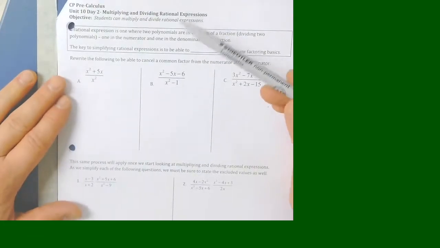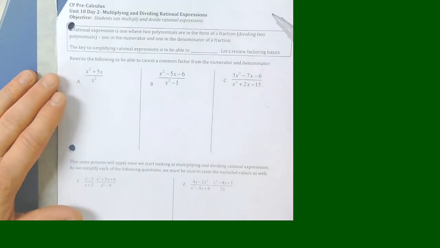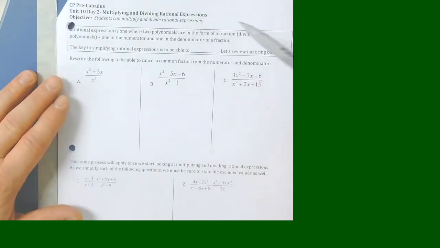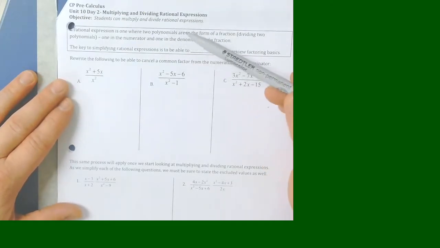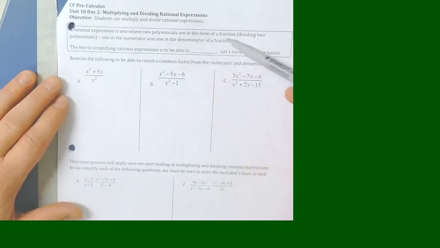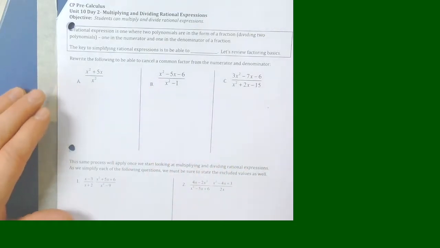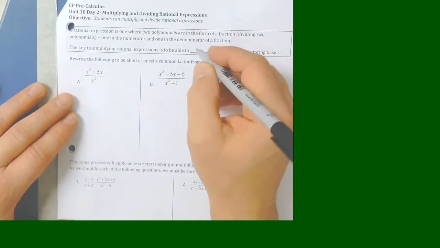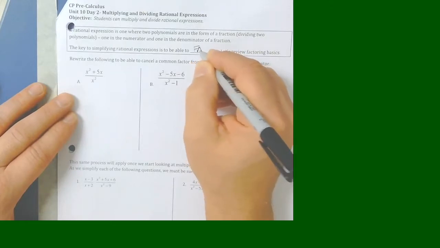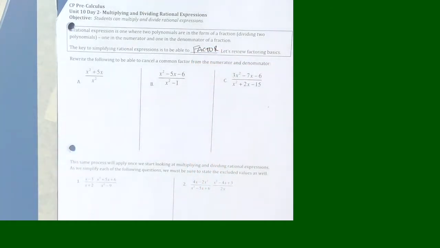Today is multiplying and dividing rational expressions. Rational expressions is where we have two polynomials in the form of a fraction, one in the numerator and one in the denominator. So the key to simplifying rational expressions is to be able to factor. So let's go through a few of the basics.